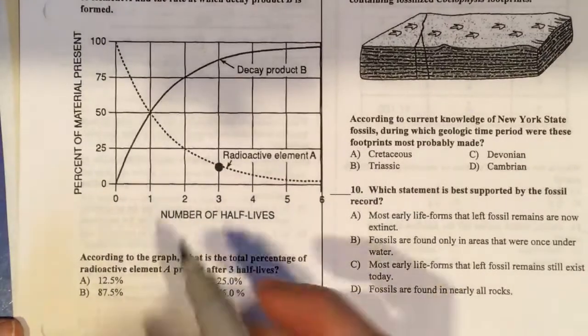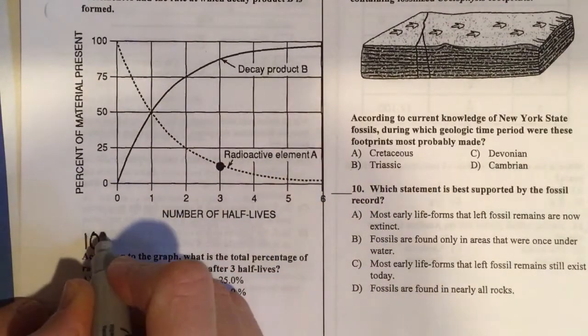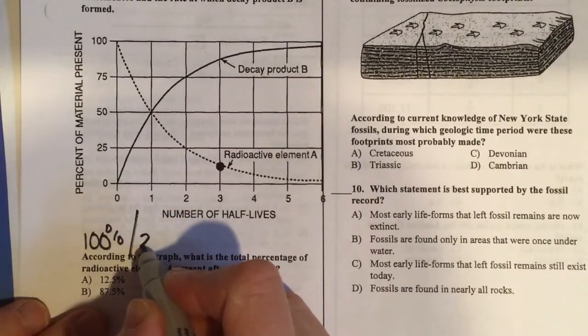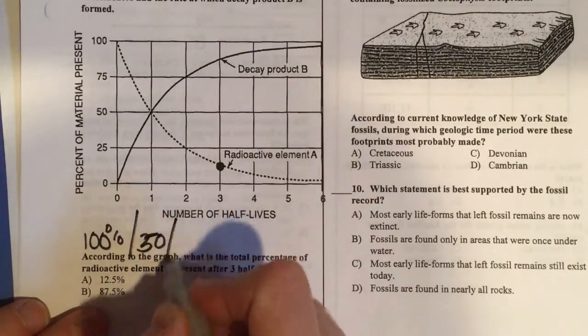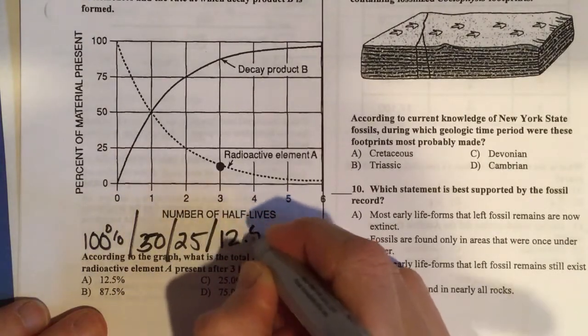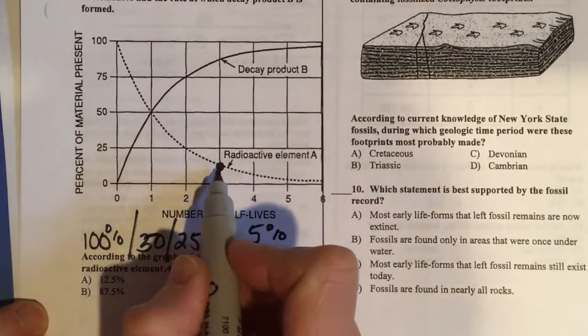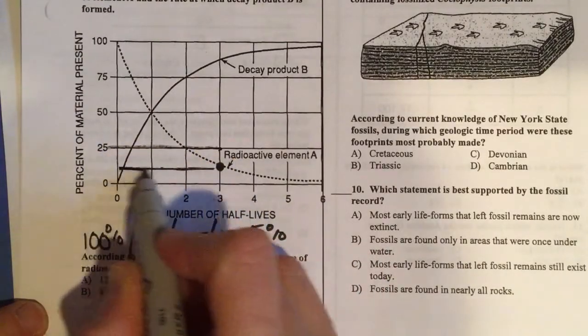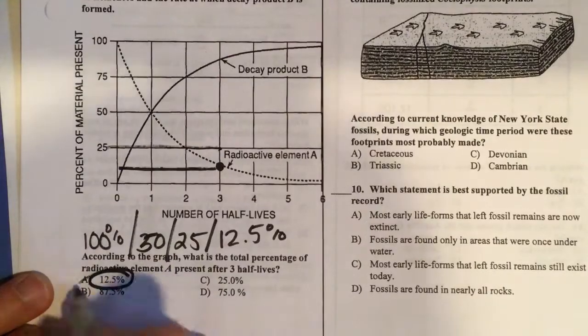You don't need a graph to do this. You could say, okay, 100% would be the total to start. After 1 half-life, it would be 50. After 2, it'd be 25. After 3, it would be 12.5%. If you see, this is 25 right here. So half of 25 is 12.5%.